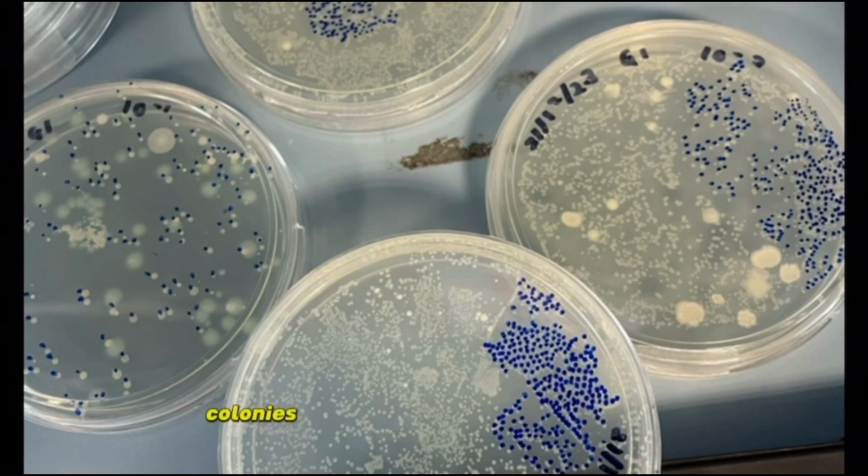After incubation, colonies were counted on plates within the 30 to 300 range and counts were recorded. The concentration of bacteria in the original sample was calculated based on the count obtained from the dilution plates, considering the dilution factor applied during the process.